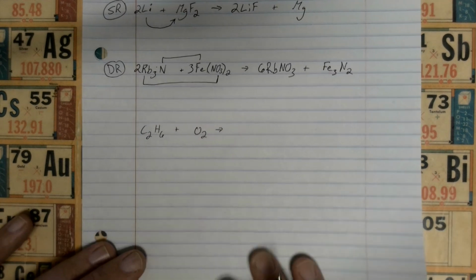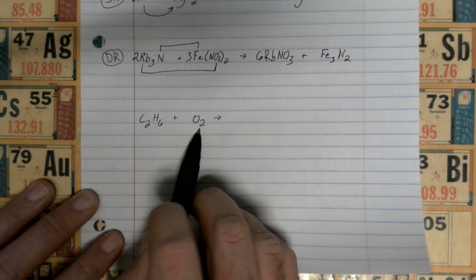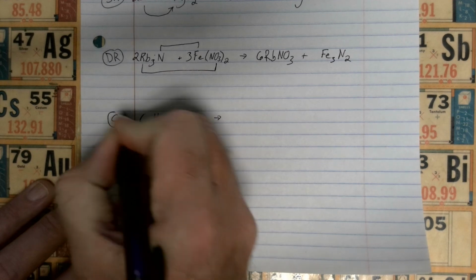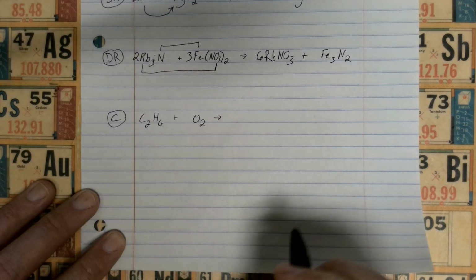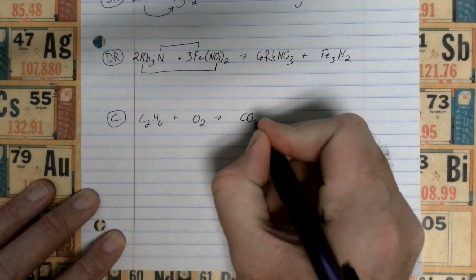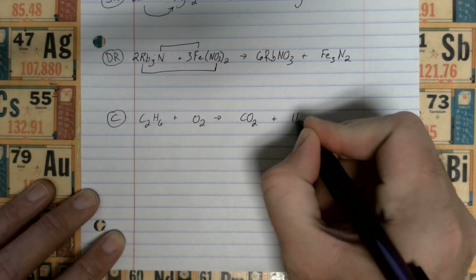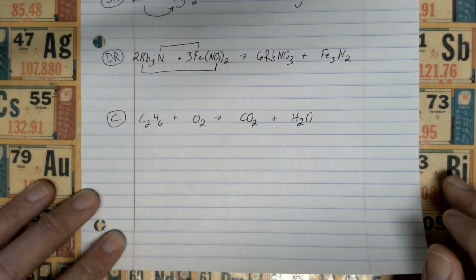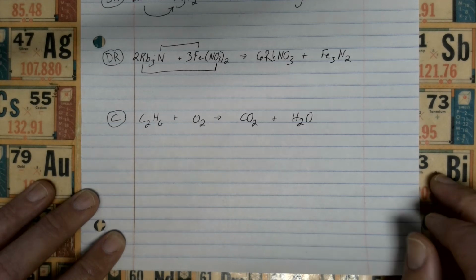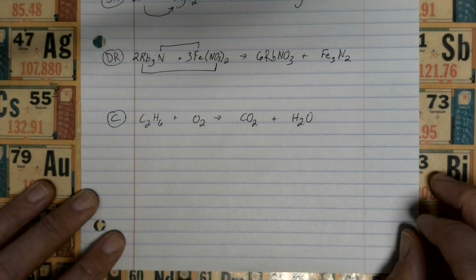And then this final one, we have a hydrocarbon plus oxygen. That should be a dead giveaway that we have a combustion reaction. And in a combustion reaction, your products will always be carbon dioxide and water. And then we need to balance it.